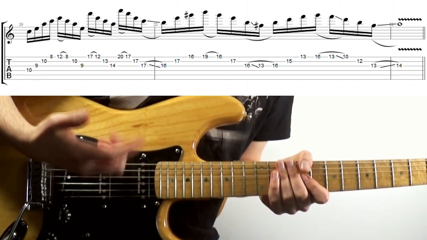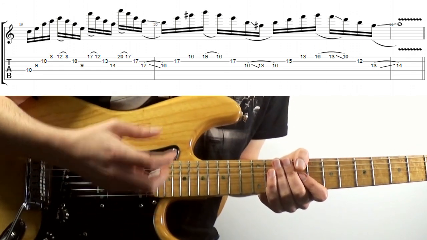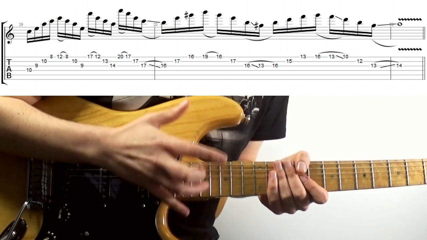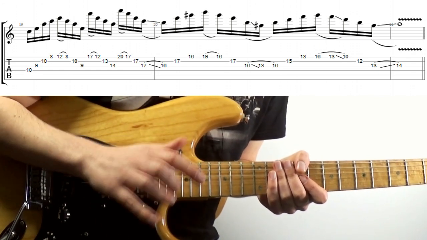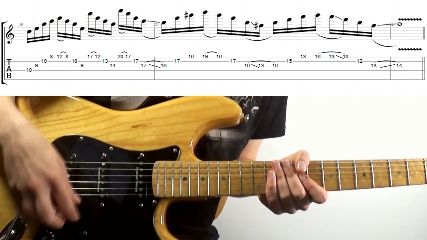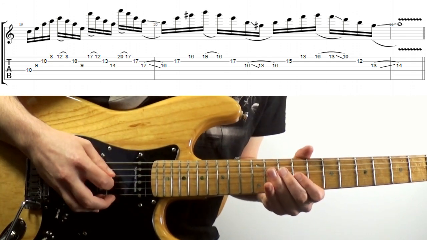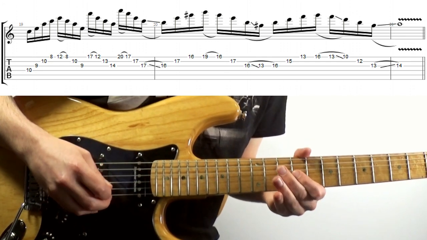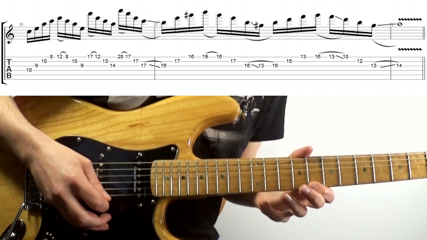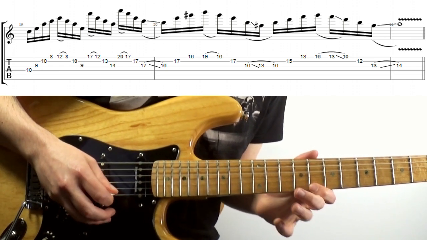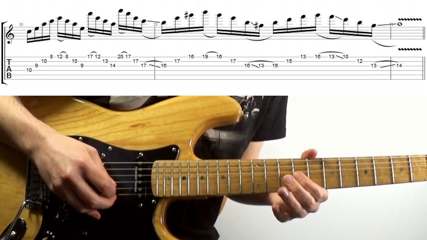Okay, so if we break down the intervals, just a quick reminder here, this is in relation to A minor since that's the chord we're following just now. All the rest of this has been in E, so it might take a second for your brain to readjust. But we start on the flat third, go up to the fifth, the root, flat third, fifth, back down to the flat third, fifth, root.